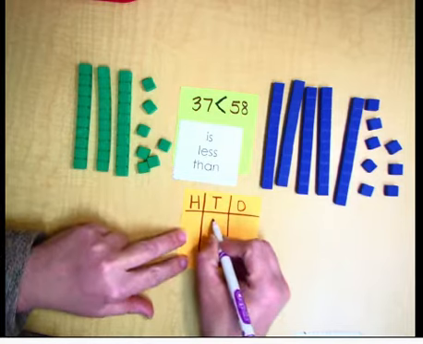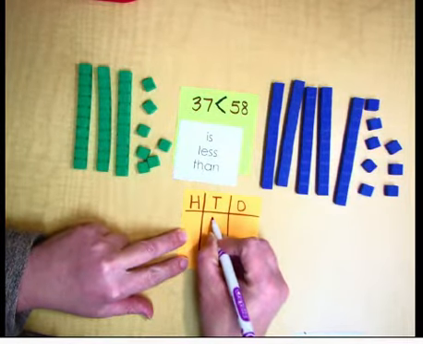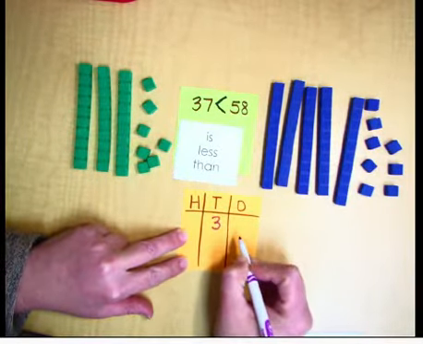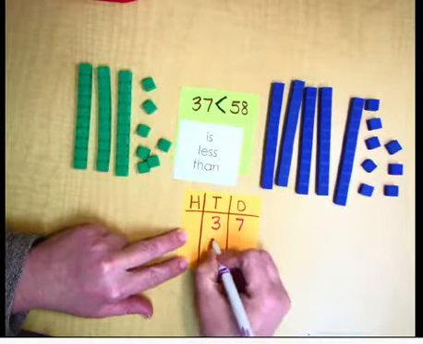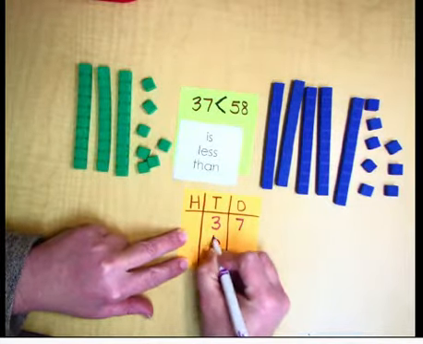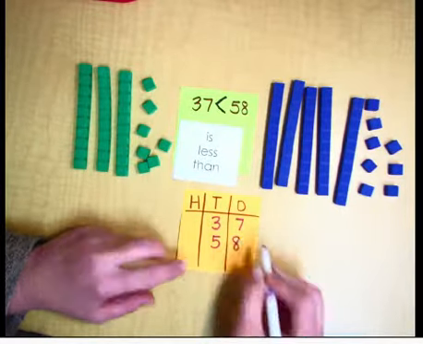So 37 is going to go in here. The 3 is going to go in the tens place. 7 is going to go in the ones place. 58, we'll put it right up underneath. 5 tens and 8 ones.